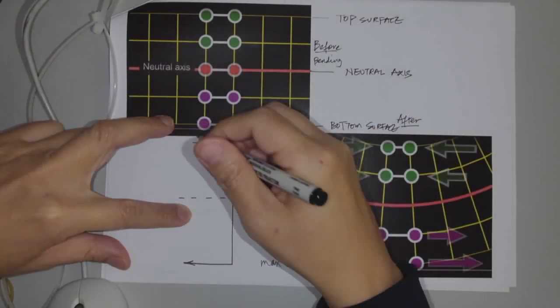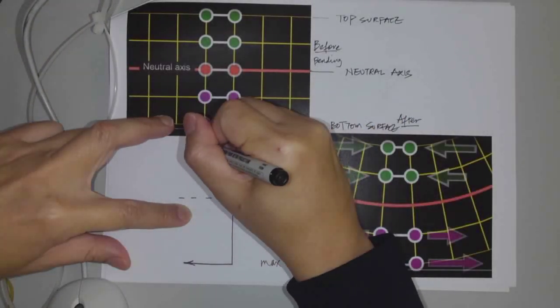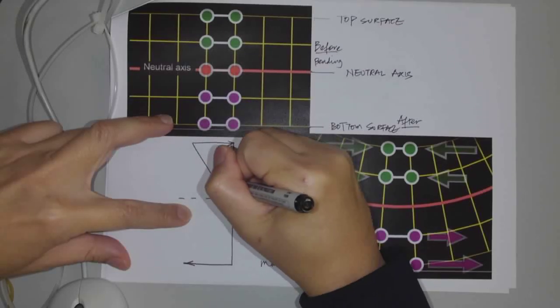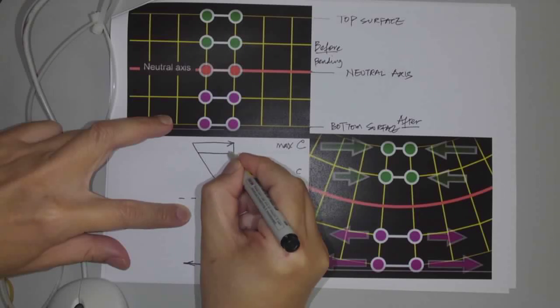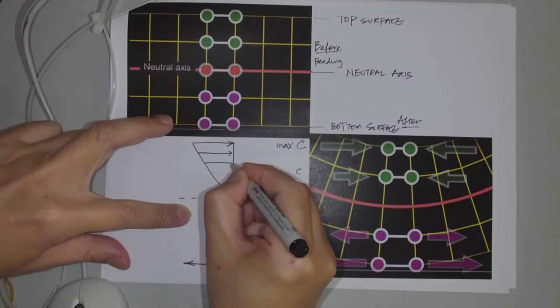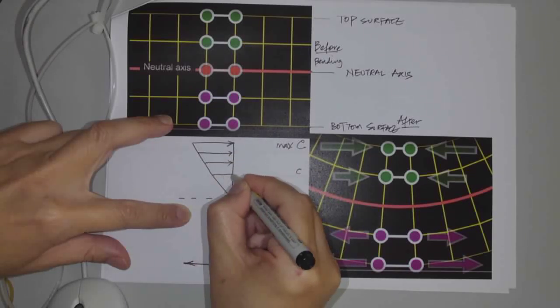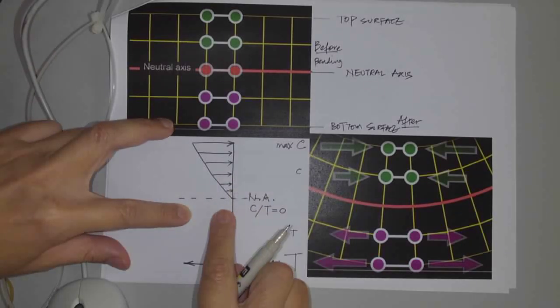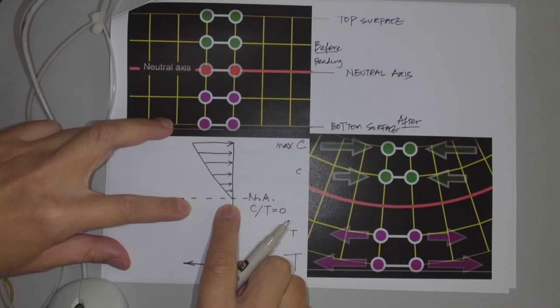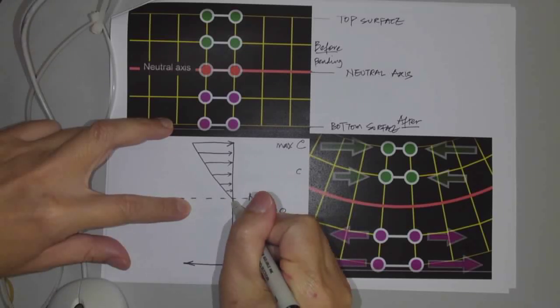So I can join these two points together. The compression gets smaller, smaller, smaller until zero. Same thing for the tension side.